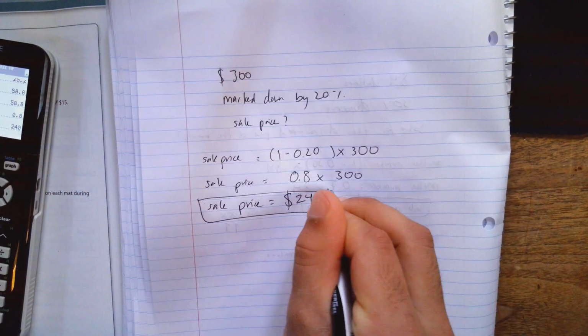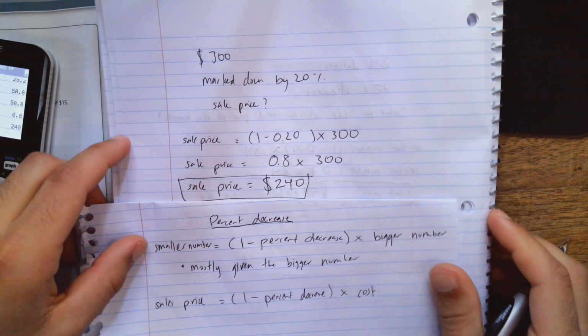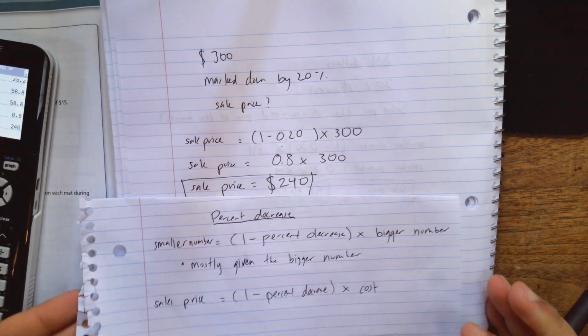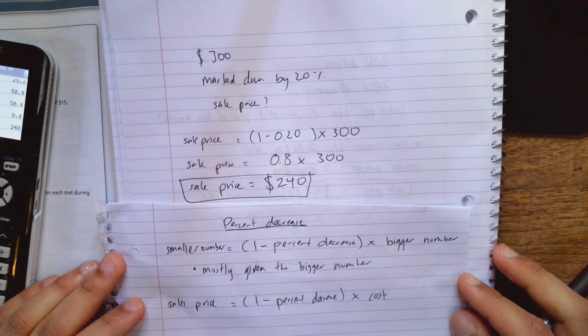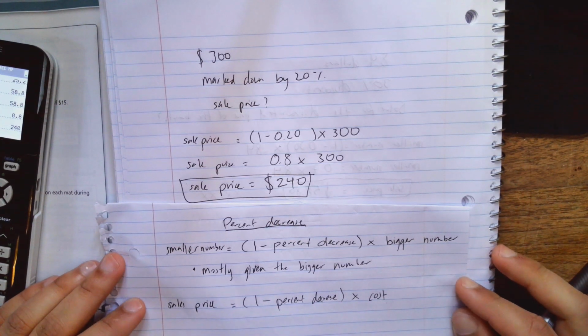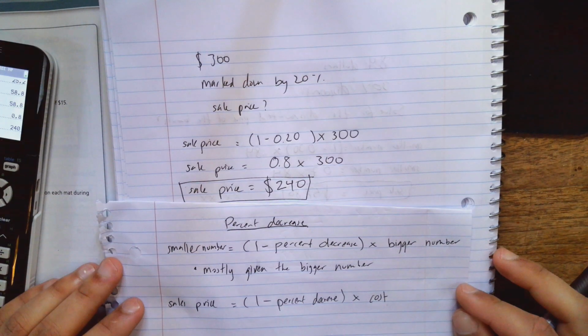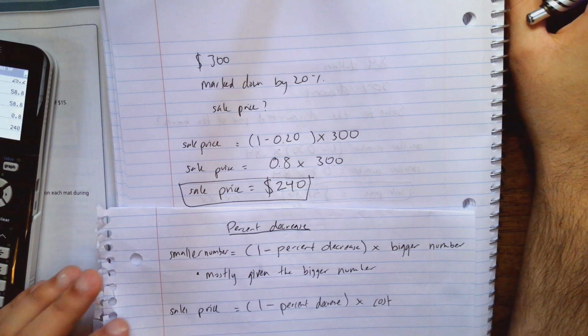Perfect, that's exactly right. Let's check our answer really quickly. Does the answer of $240 make sense? And why does it make sense? That's exactly right.